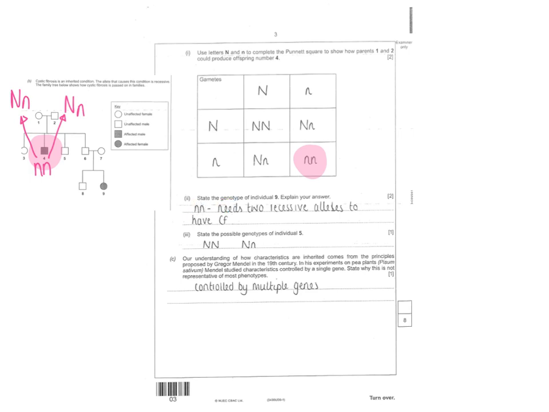State the genotype of individual 9, so it's little n little n, because they need two recessive alleles to have cystic fibrosis. State the possible genotypes of individual 5. Individual 5 is a sibling of the two parents, so they could be big N big N, homozygous dominant, because they haven't got cystic fibrosis. However, they could also be a carrier and not have cystic fibrosis.